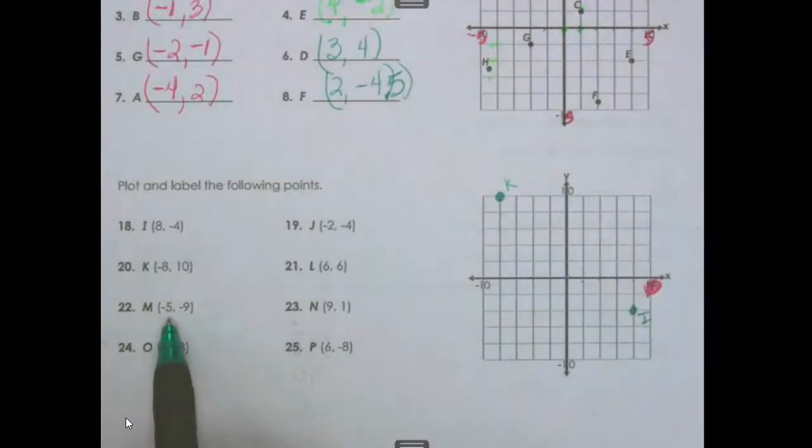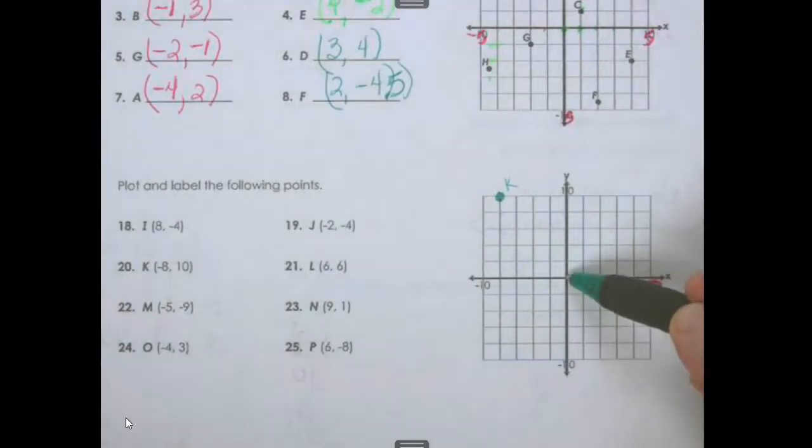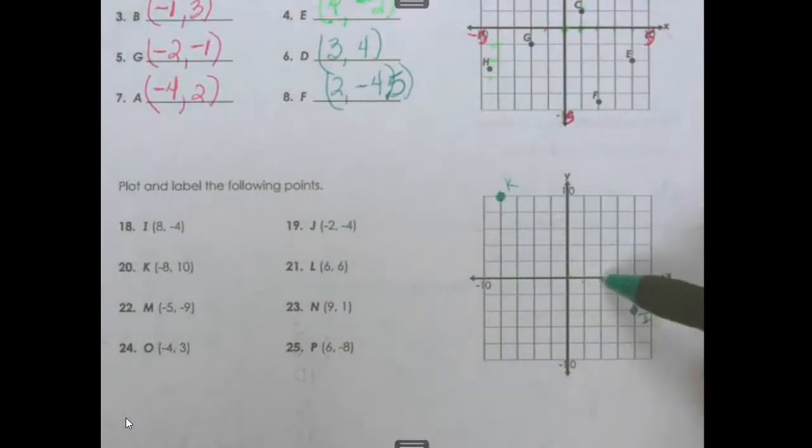M is negative 5 and negative 9. So where would negative 5? I have 2, 4, 6. Where? 4 and 6.